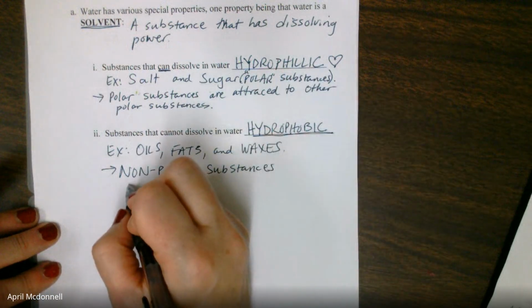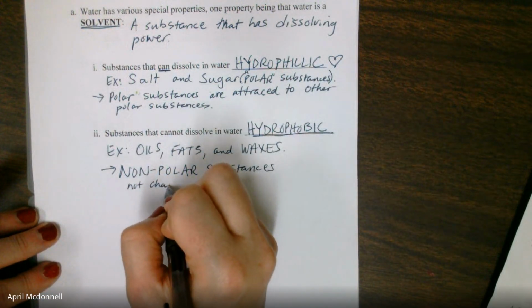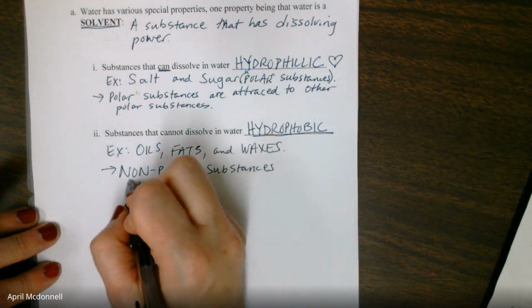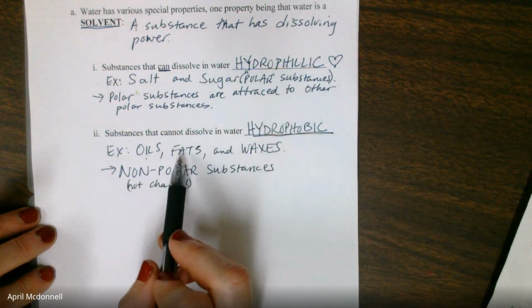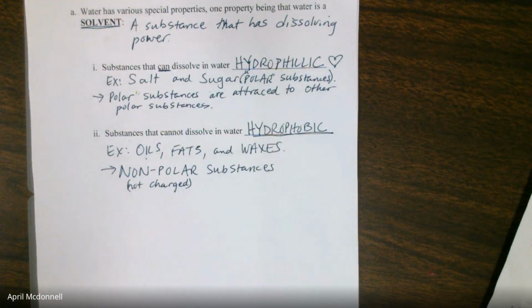That means not charged. There are no positives and negatives on oils, fats, and waxes. Therefore, water doesn't know what to do with it. Water has positives and negatives built into the molecule. So it's not going to be attracted to oily or fatty substances that have no positives and negatives.